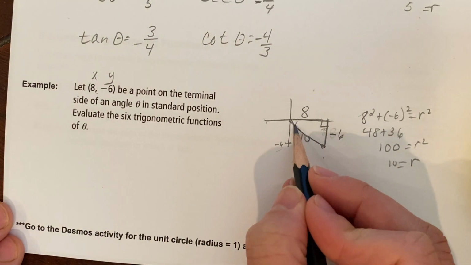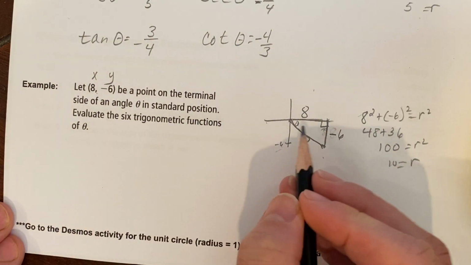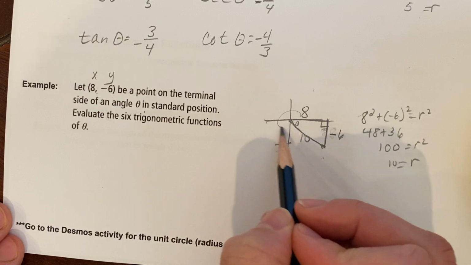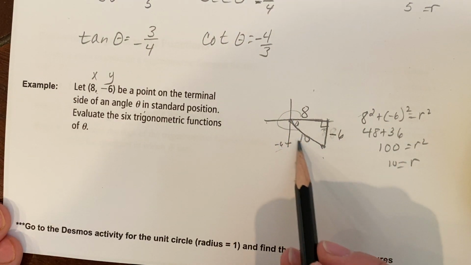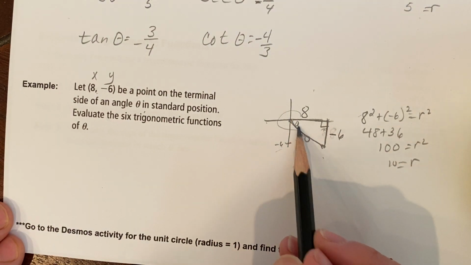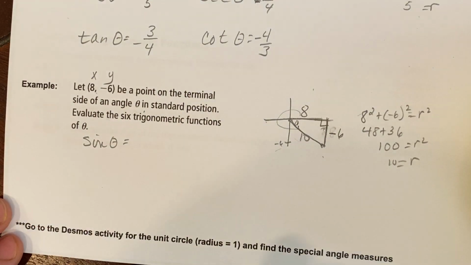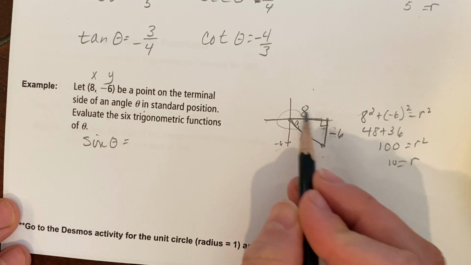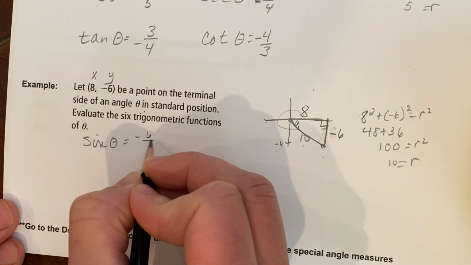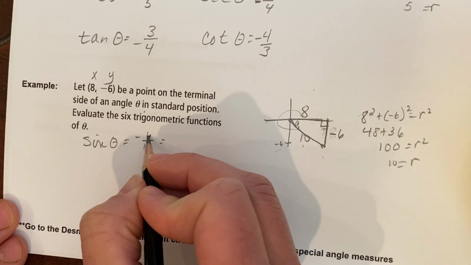So starting again, this is going to be the angle we're looking at here. Even though this theta is referencing the large angle that we used to form it, we're still going to use the acute angle of the triangle. So we're going to do our opposite over the hypotenuse, so negative 6 over 10. And you can reduce that down.